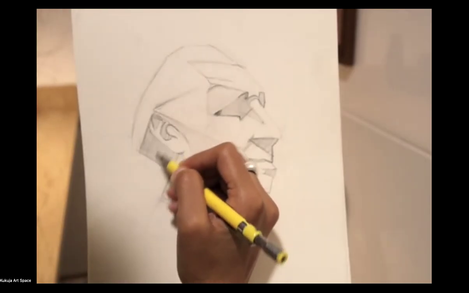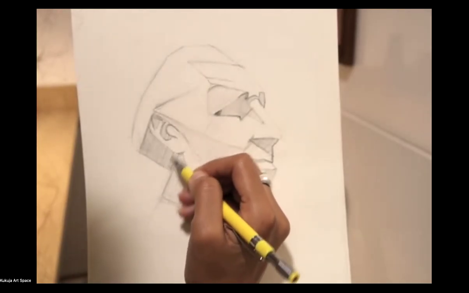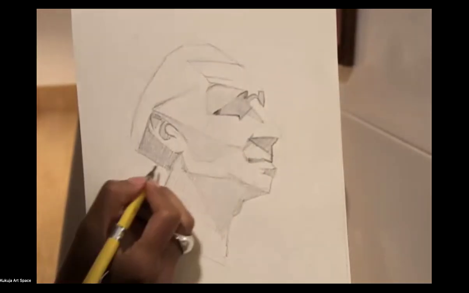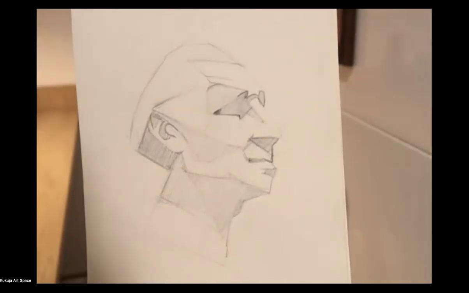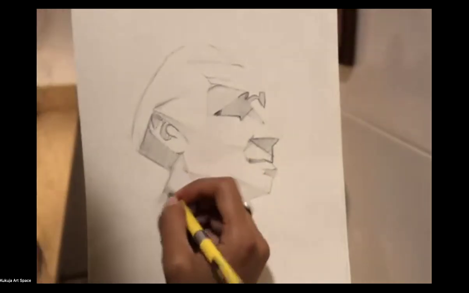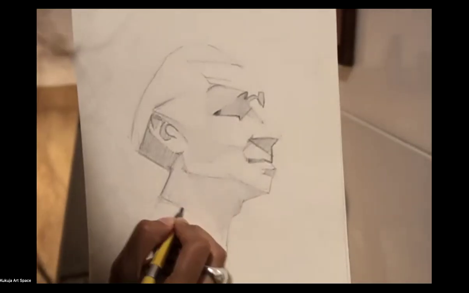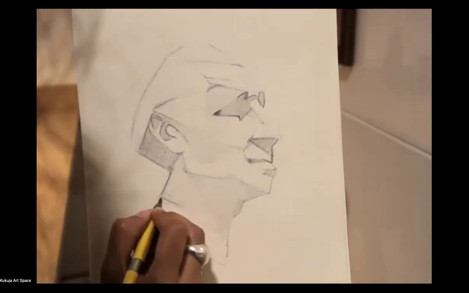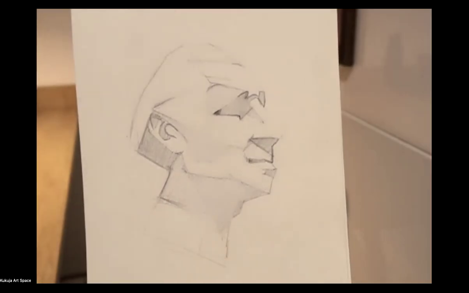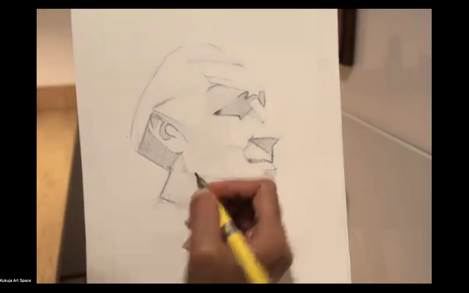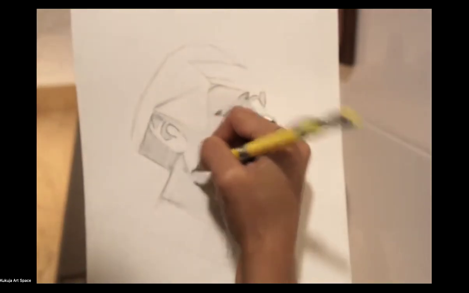Of course, we're here to be respectful, always, all the time. Making sure that you are respectful, but at the same time, having a good exchange of artistic visions is really important to grow. Now I'm going ahead and just trying to refine my drawing.